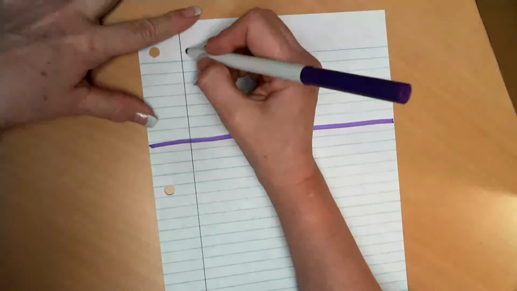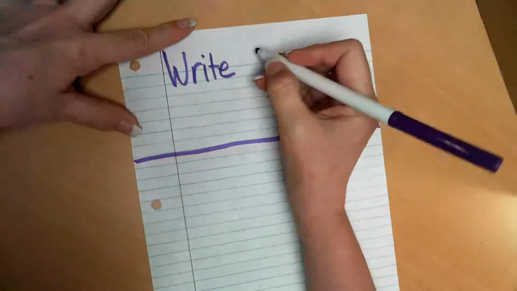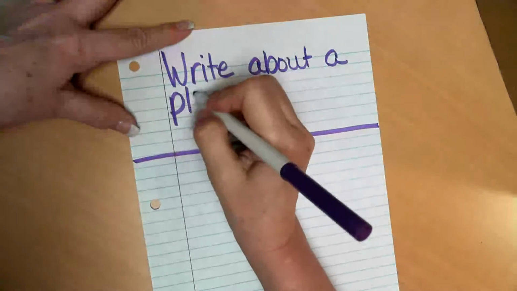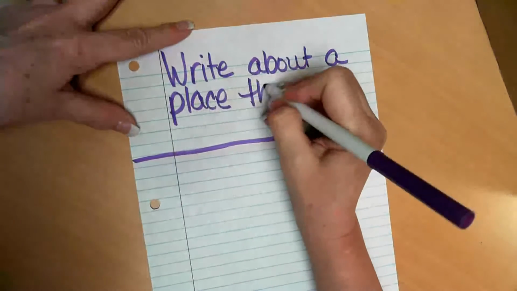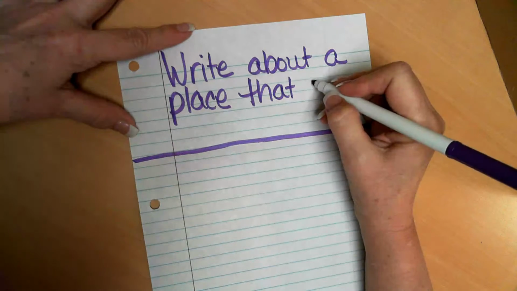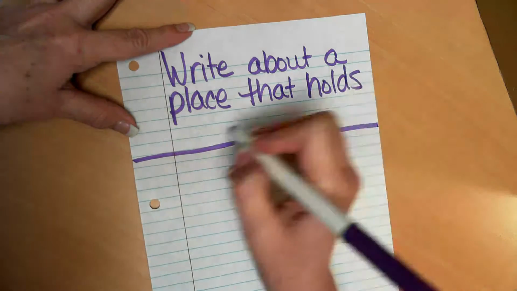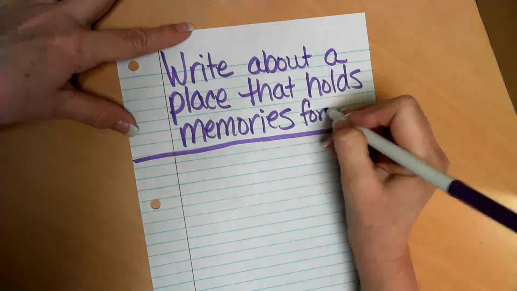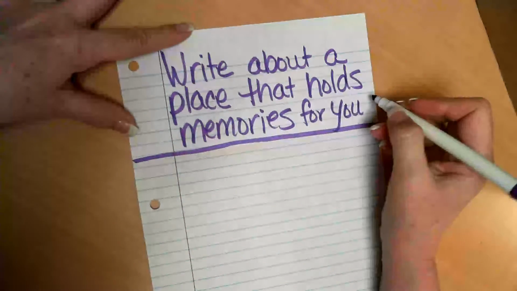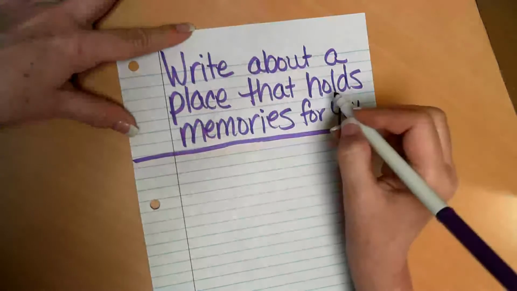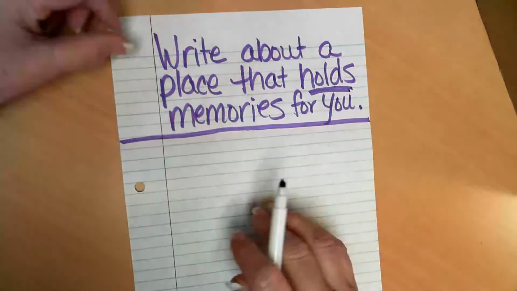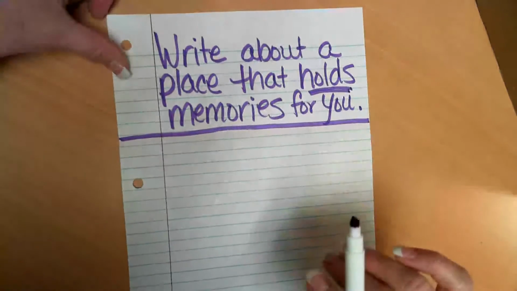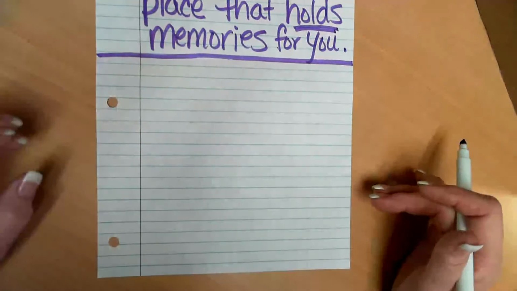Okay, the prompt is going to be: write about a place that holds memories for you. Now, a place doesn't really hold memories, right? But there are memories that are in places. So I just kind of wrote that prompt as write about a place that holds memories for you. Okay, now you put your pencil down and watch me as I brainstorm my place.